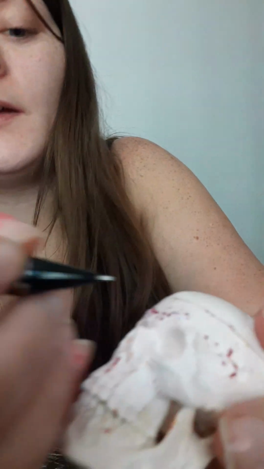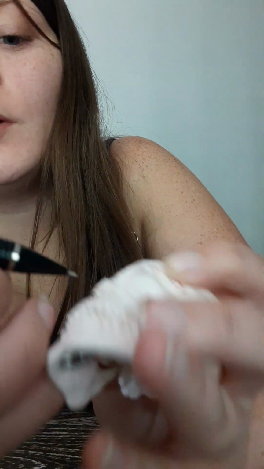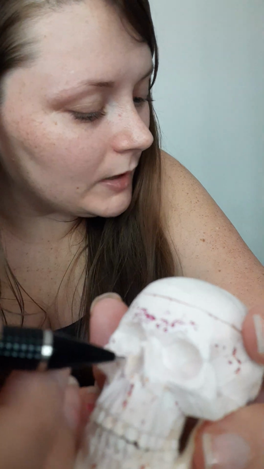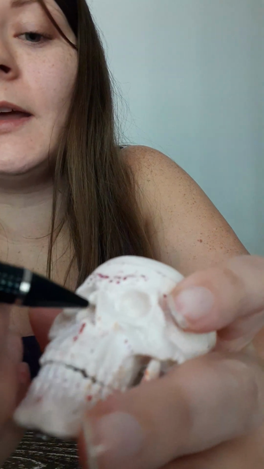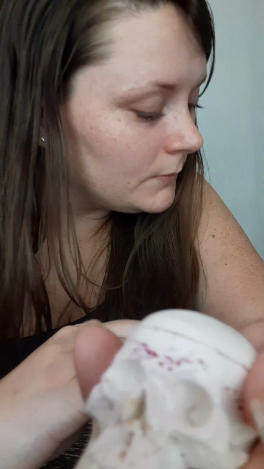Then we've got the vomer bone, which is the lower portion of the little line in the nose. And then the perpendicular plate of the ethmoid bone is the upper portion of that same bone.